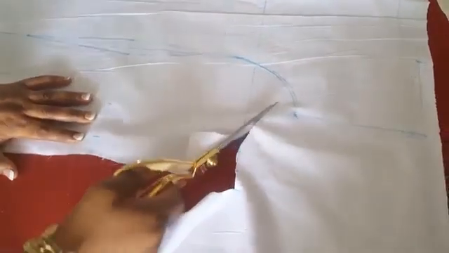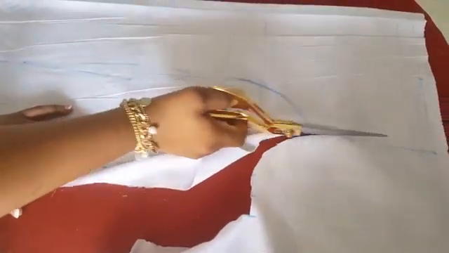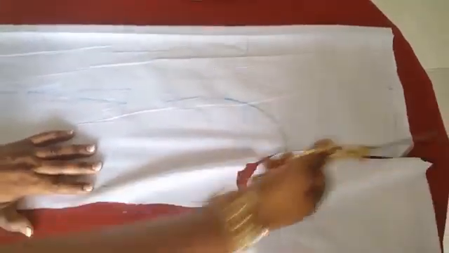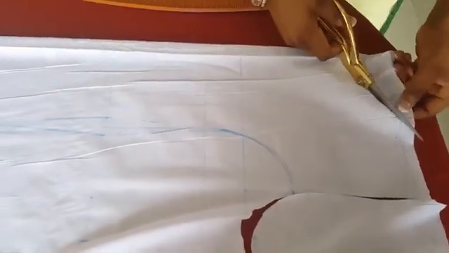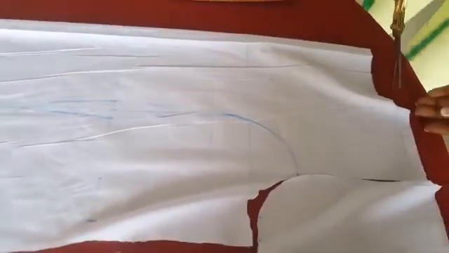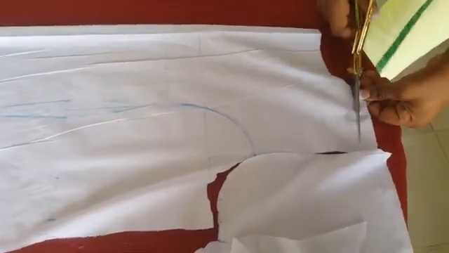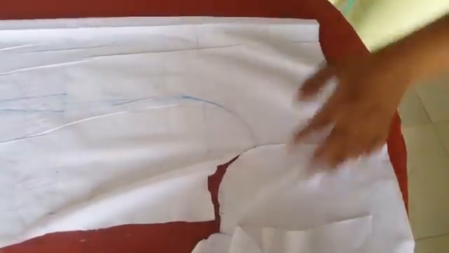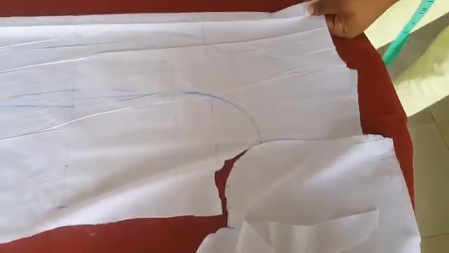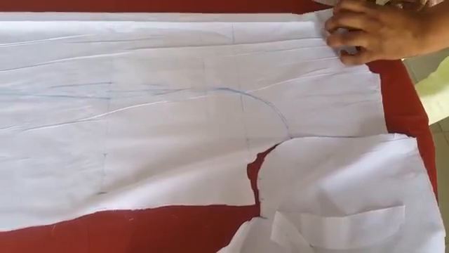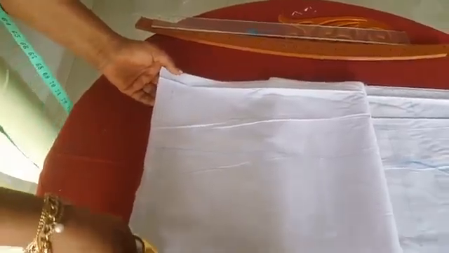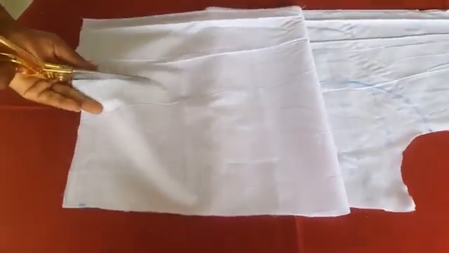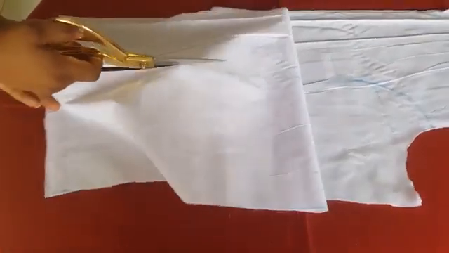So now, just go through the armhole, and then I'll cut off the neck. And then the seam allowance, don't forget that. So you can just cut open the seam allowance. So now you have to cut the middle panel, starting from the bottom.